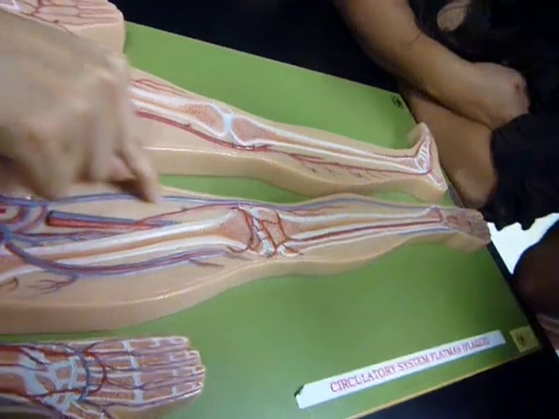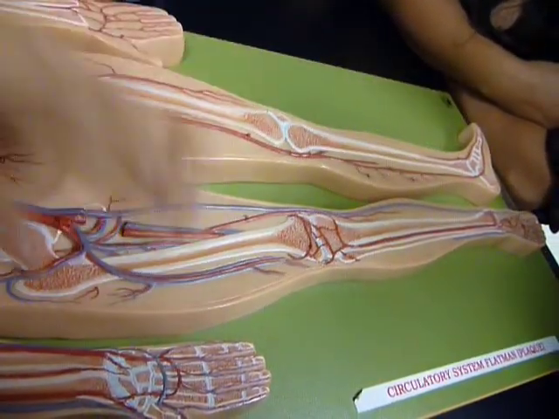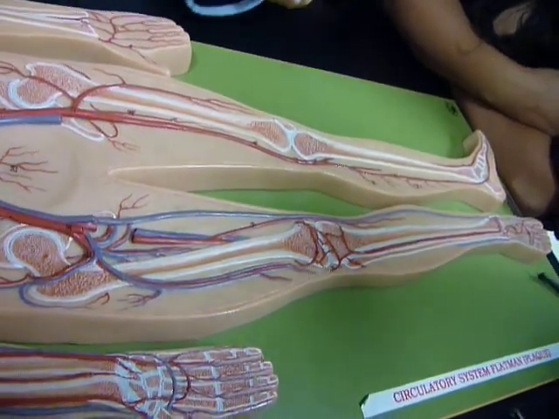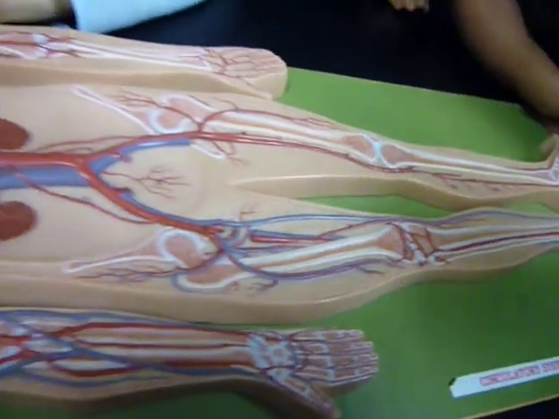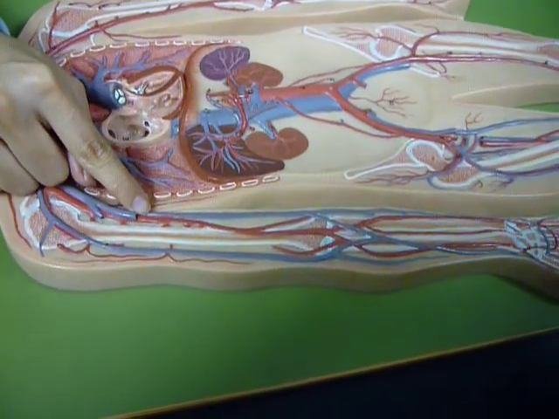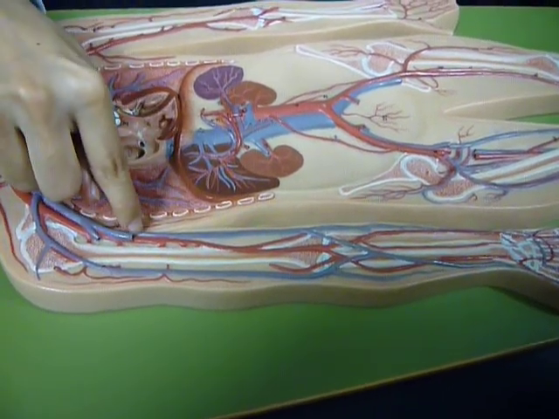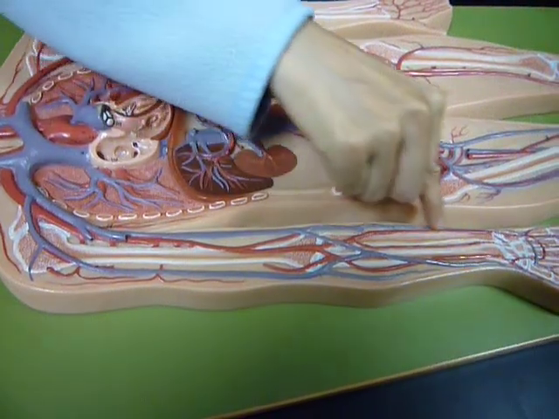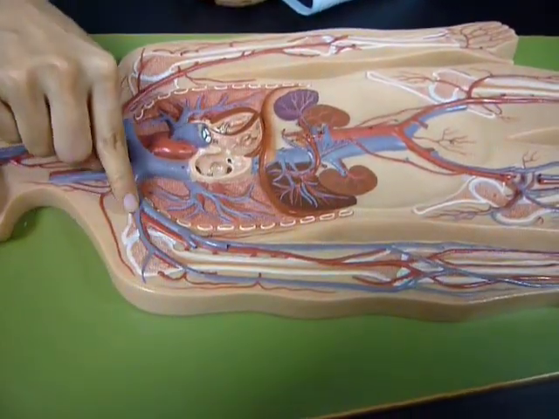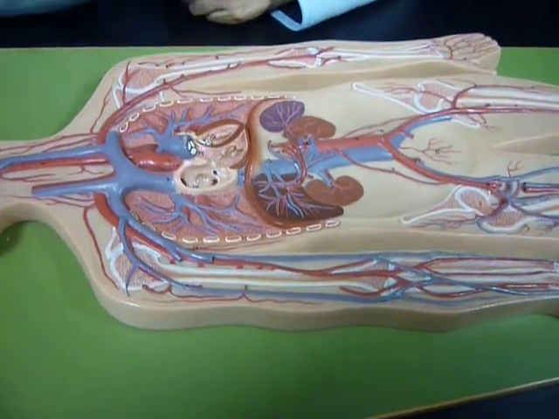Veins. This one right here is the great saphenous vein. There's no great saphenous artery. There's only a great saphenous vein. Another one right here is the basilic vein. There's a basilar artery in the brain, but it's a basilic vein in the arm. And this one right here is called a cephalic. Cephalic. That's everyone?